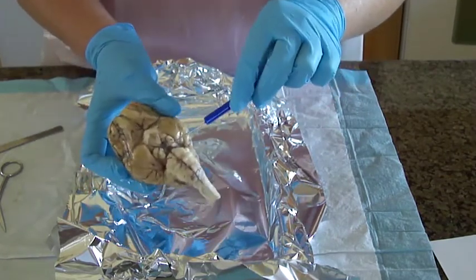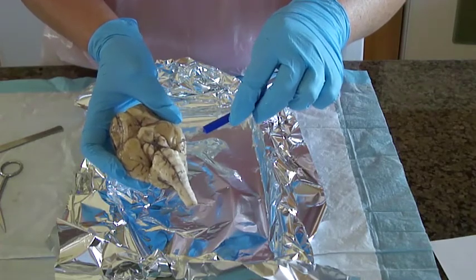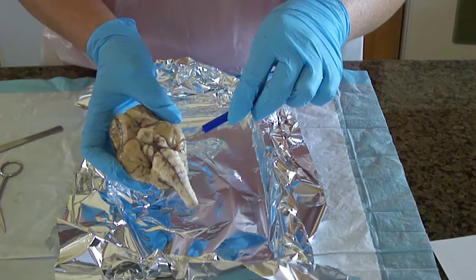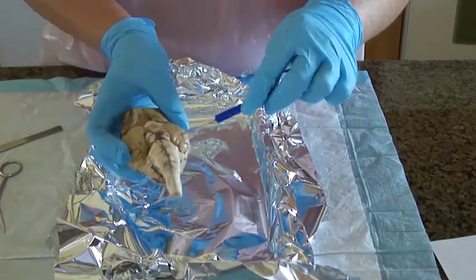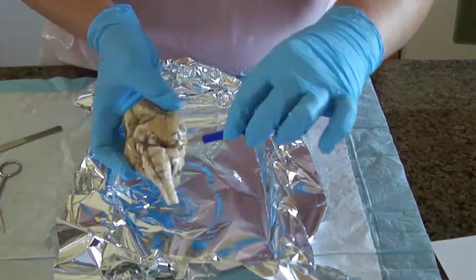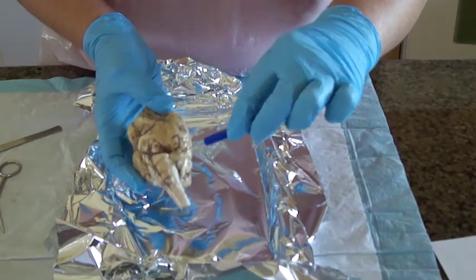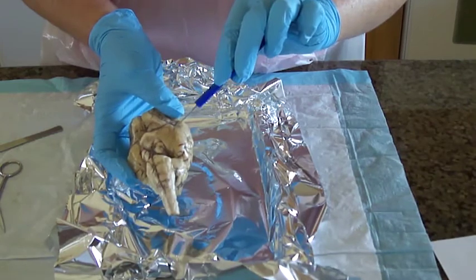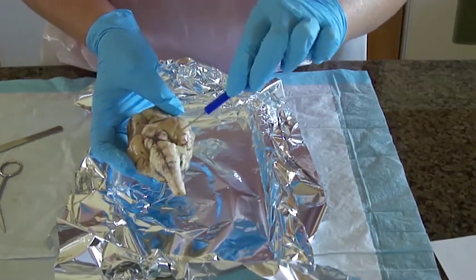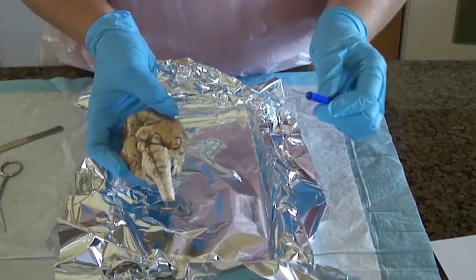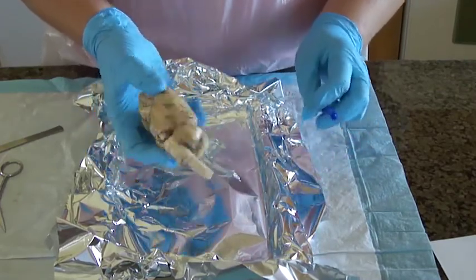We have the pons, and we have the medulla oblongata, and again the spinal cord. The abducens nerve is in here, down here, and then the trigeminal nerve is right here in this area. I think that's all I had to mention on this one.